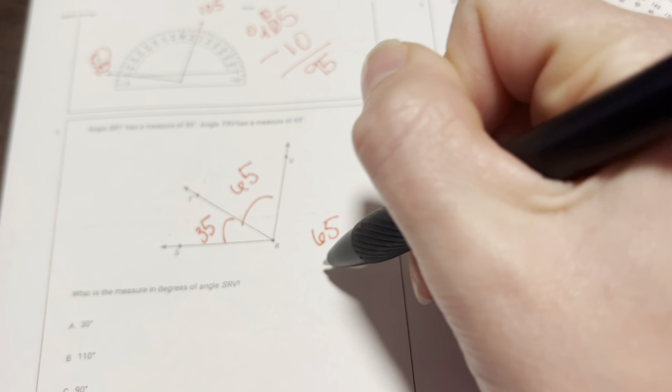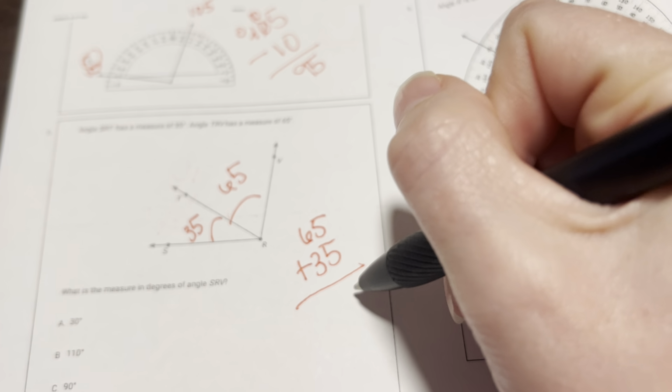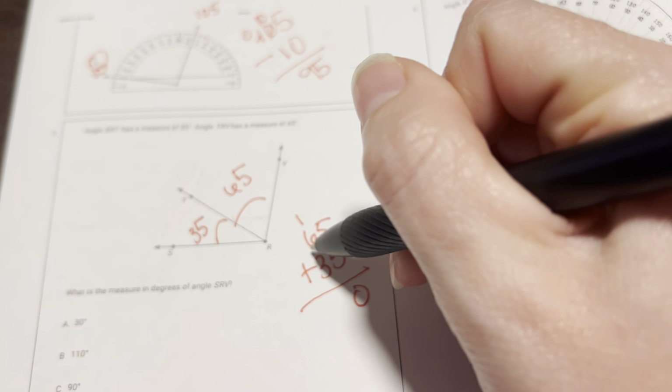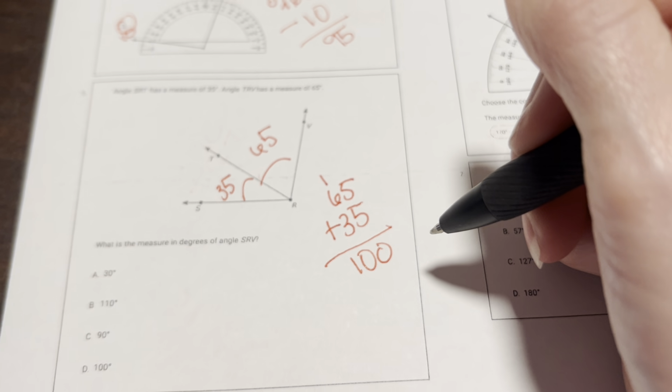So we have 65 plus 35. So 5 plus 5 is 10, carry the 1. 1 plus 6 is 7. 7 plus 3 is 10. So it's 100 degrees, which is D.